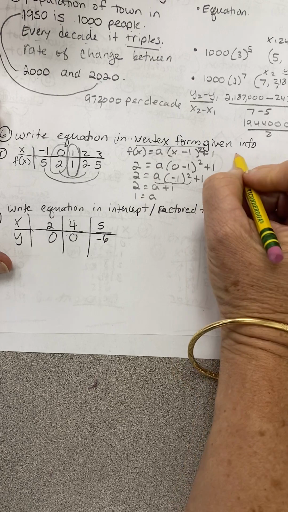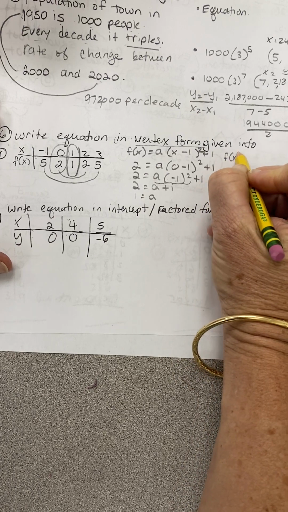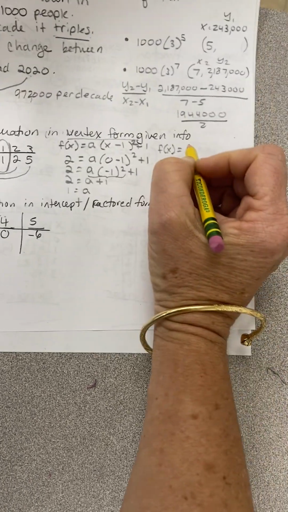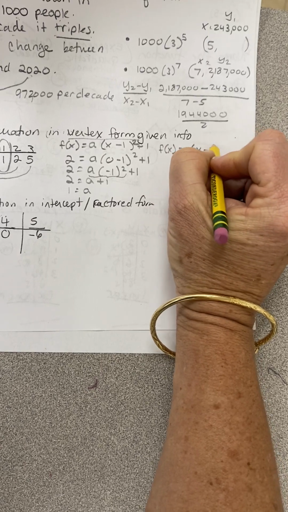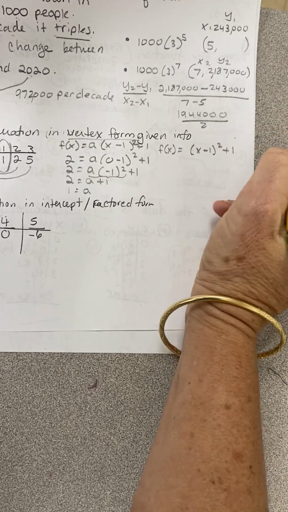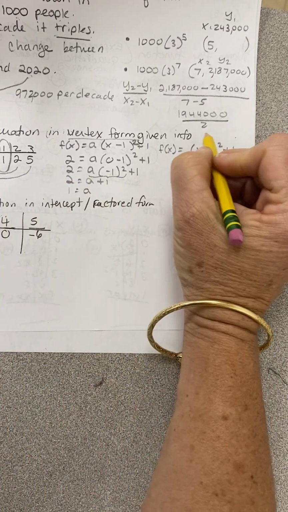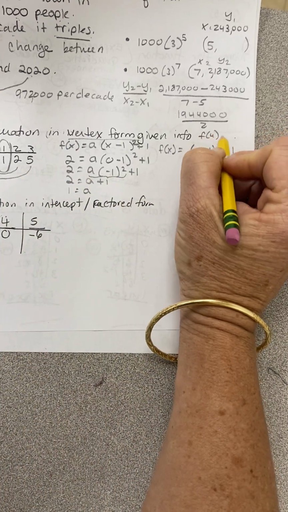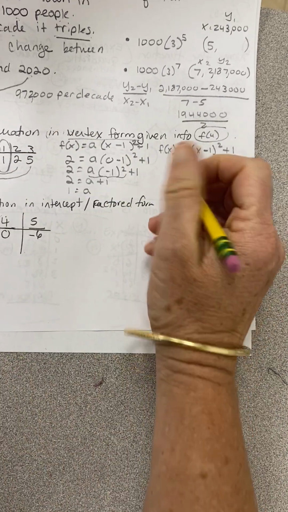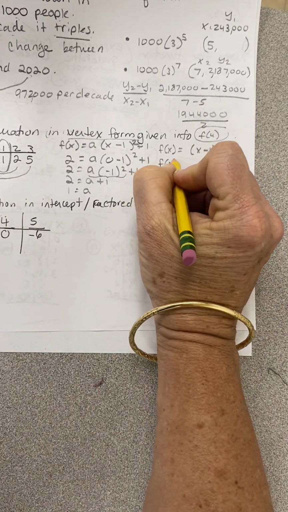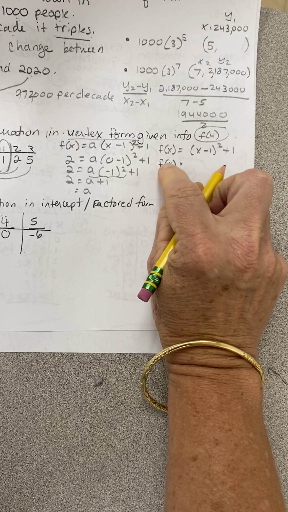All right, so now I'm going to rewrite the equation. F of x equals, my a value was 1, so I don't really need to put it, x minus 1 squared plus 1. Now, let's say I asked you to find f of 4. Okay, if that was the question, hey, find f of 4. You would have to do all of that, and then you would just plug in, right? F of 4. You could put a 4 there, but I hate for that to confuse you.